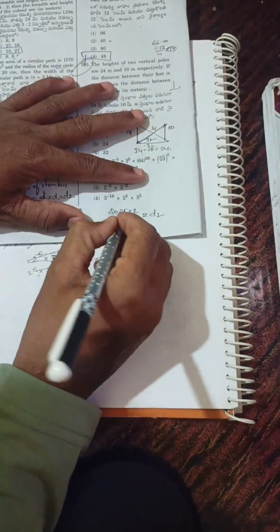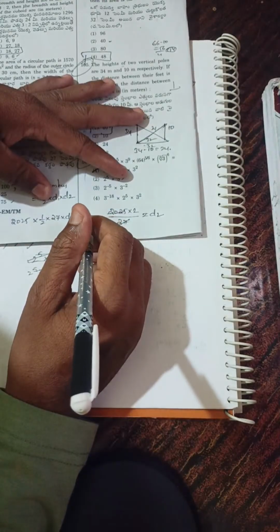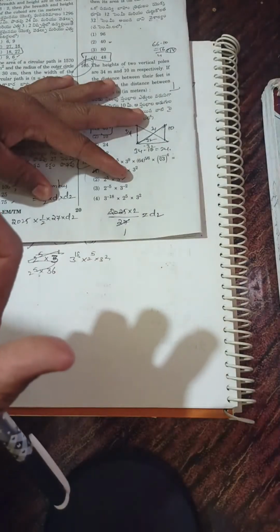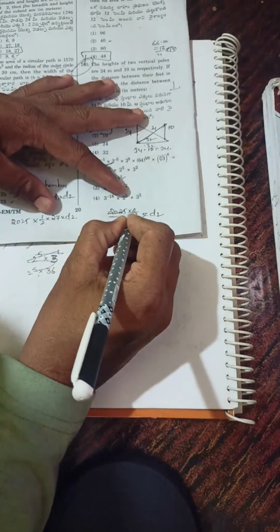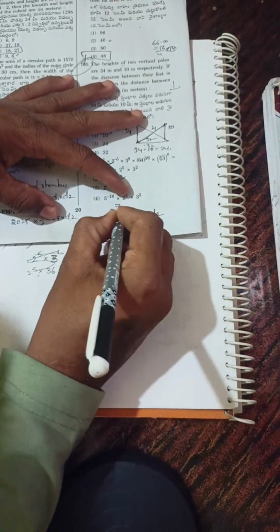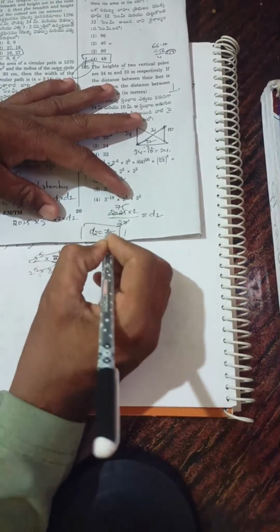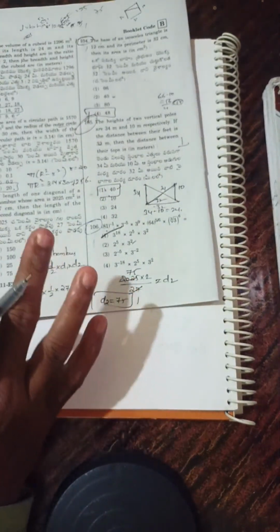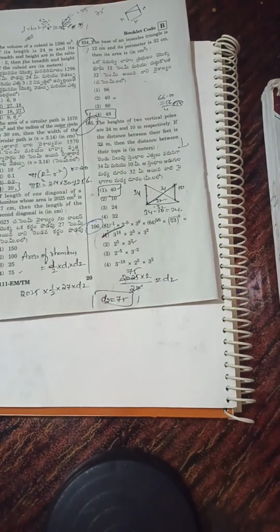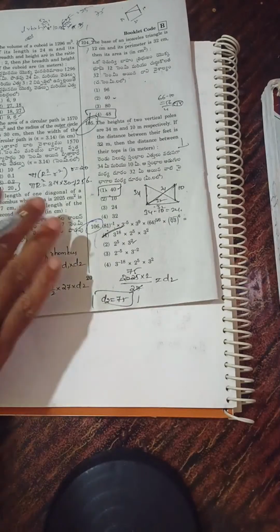See, 27 ones are 27, 27 threes are 81... so diagonal d2 value is 75. So we got the final answer as 75. So this problem is completed.